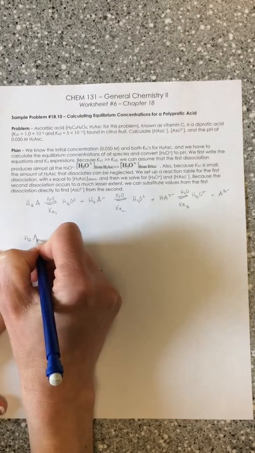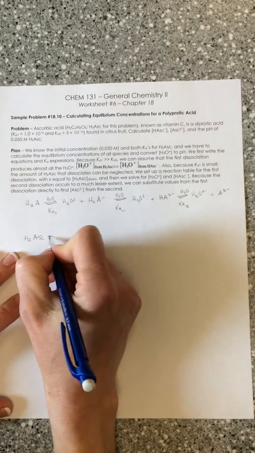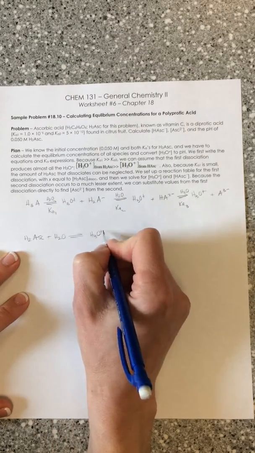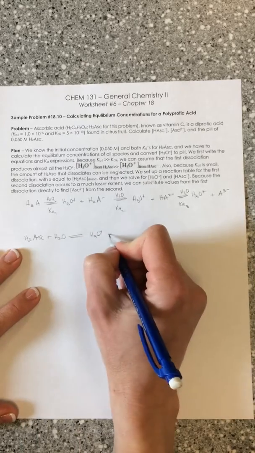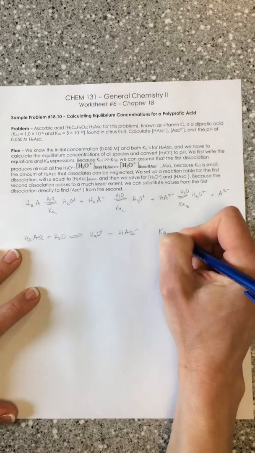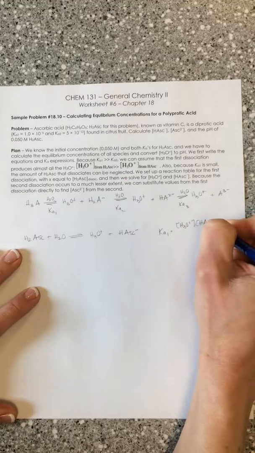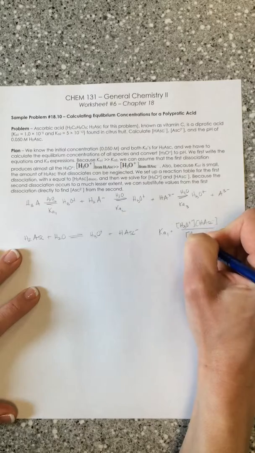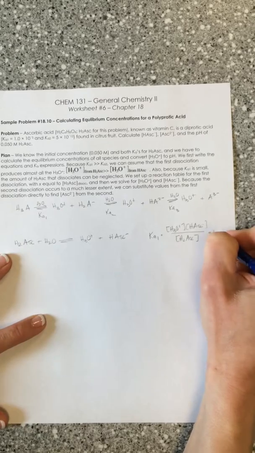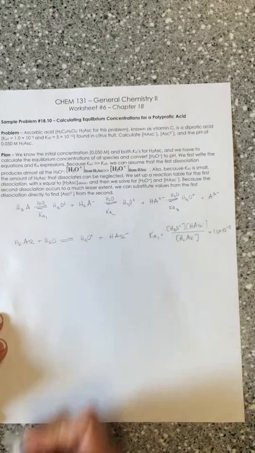So we've got H2Asc. So that again is ascorbic acid, the diprotic acid. In the presence of water, we're going to have a proton get given up from ascorbic acid, generating the conjugate base, HAsc-. And we know that Ka1 for this is equal to [H3O+][HAsc-] over [H2Asc]. And that's equal to the value that they gave us, which was 1 times 10 to the minus fifth. So this is the first dissociation.